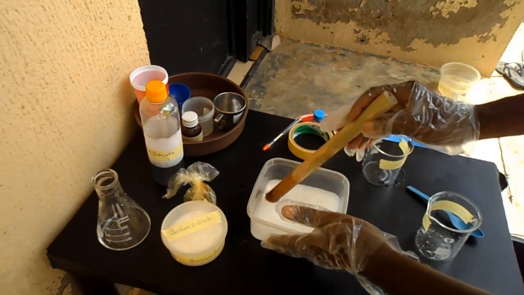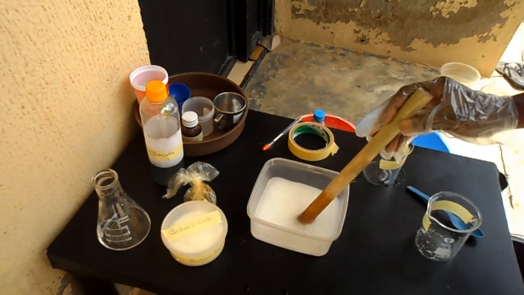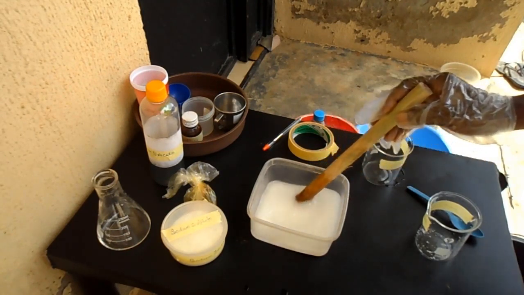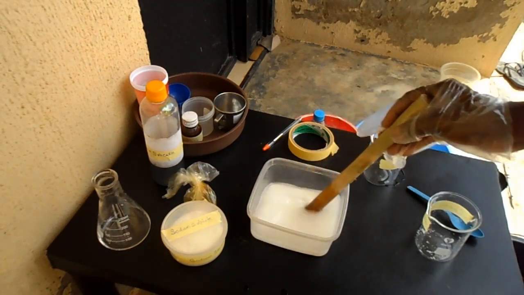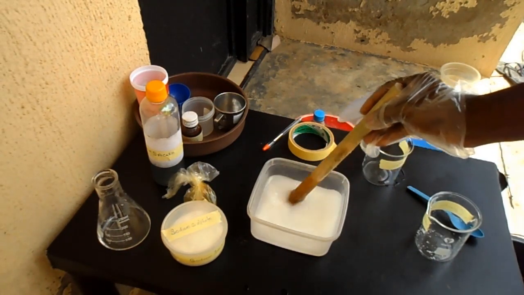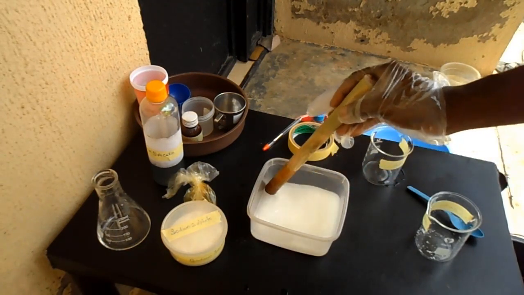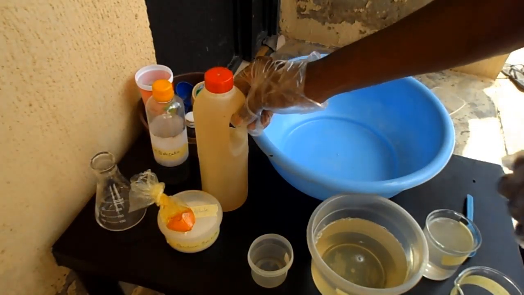Now, just like the caustic soda solution, we are also keeping the specific gravity of the soda ash solution at 1.275, just the way we kept the caustic soda solution. Alright, our reagents are ready.